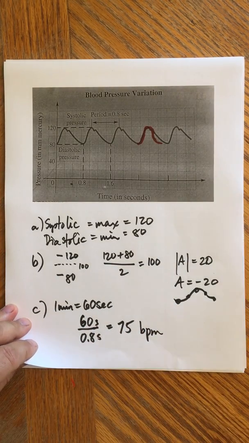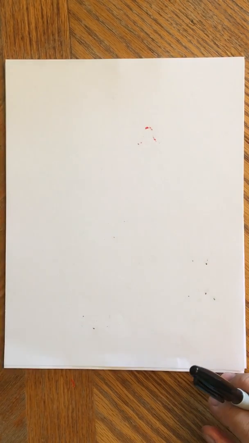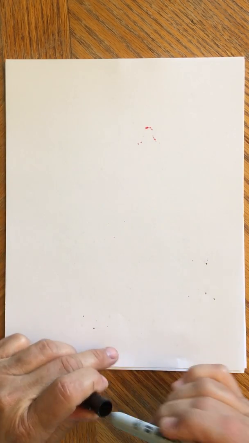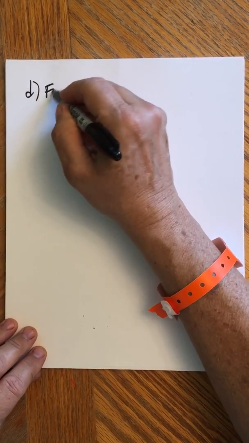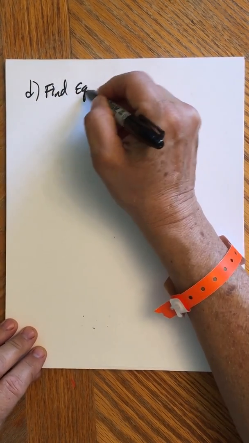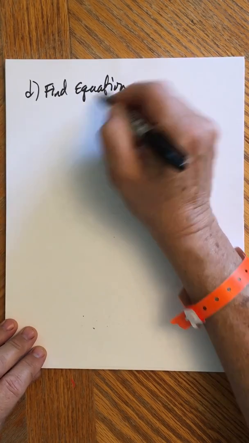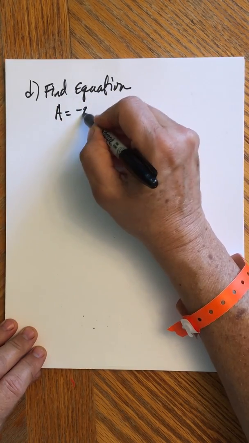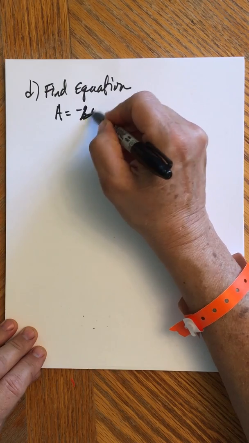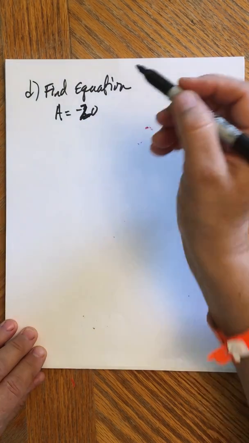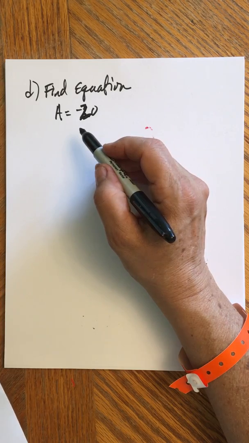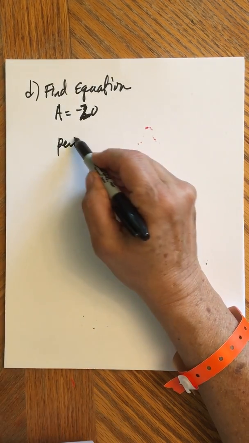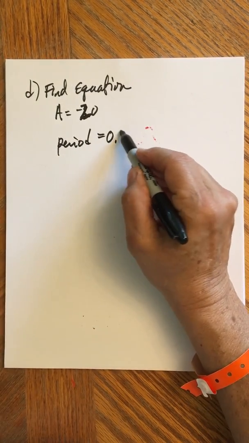So I want to go ahead and say, okay, let's find the equation of that graph. So I already know that A is negative 20, and that the period is 0.8 seconds.